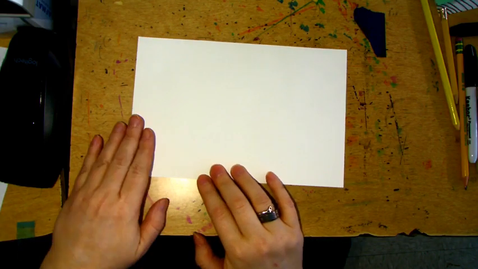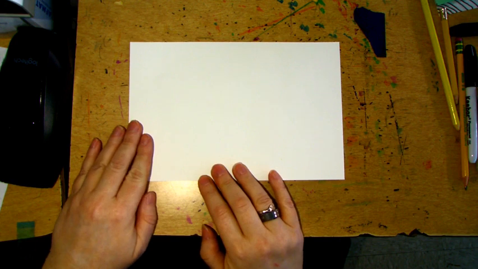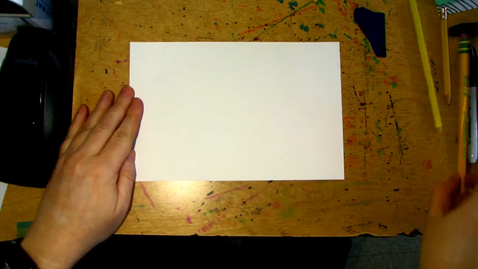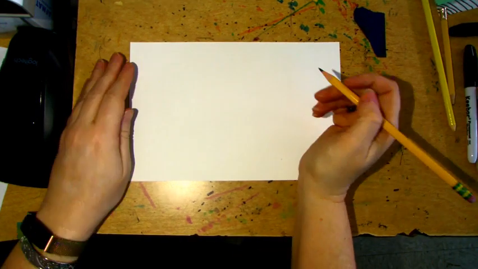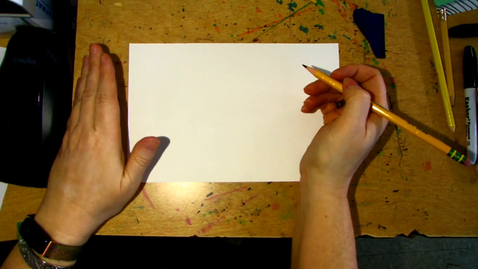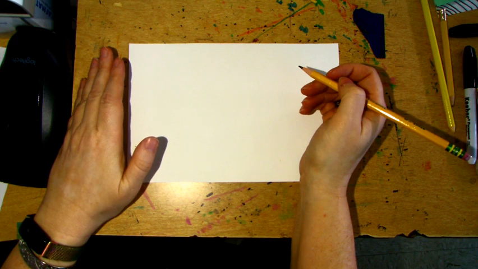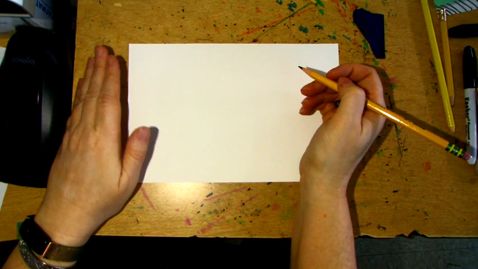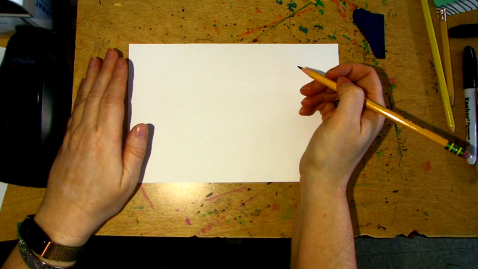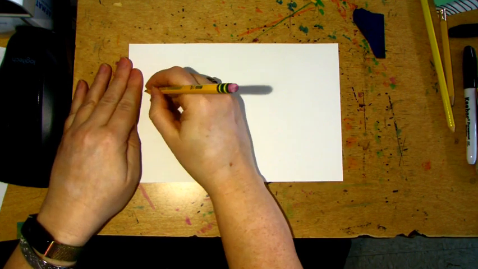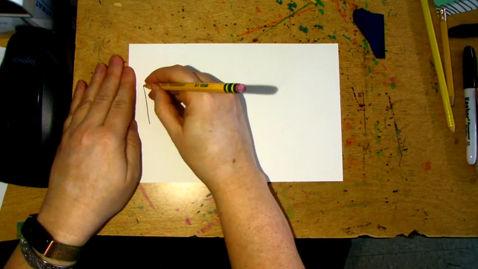Okay, this is for the Variety 2 project. So you have two different Variety 2s. What I would like for you to choose this time around is a four or more letter word that is school appropriate. And I want you to use bubble or block letters to write that word out.